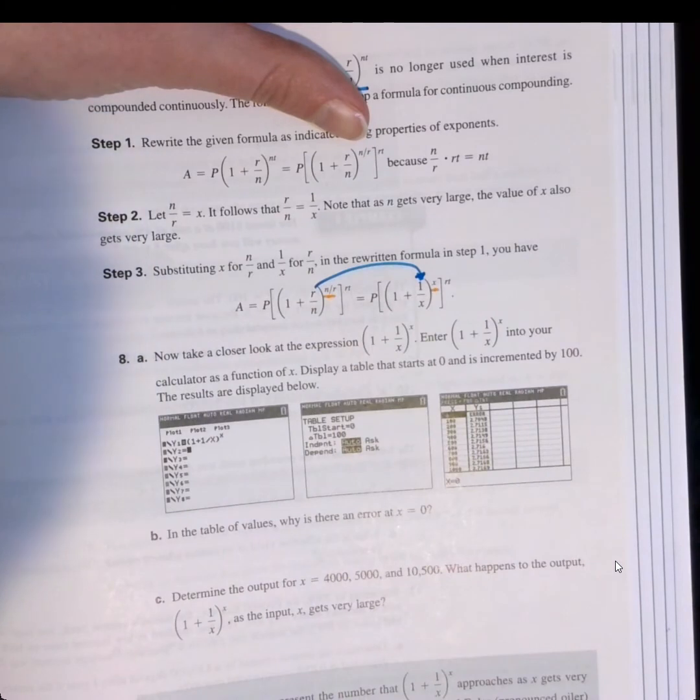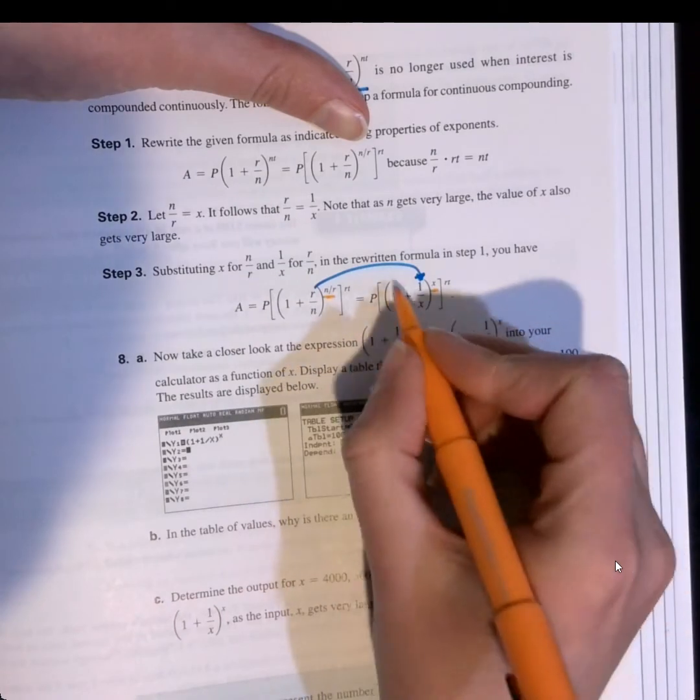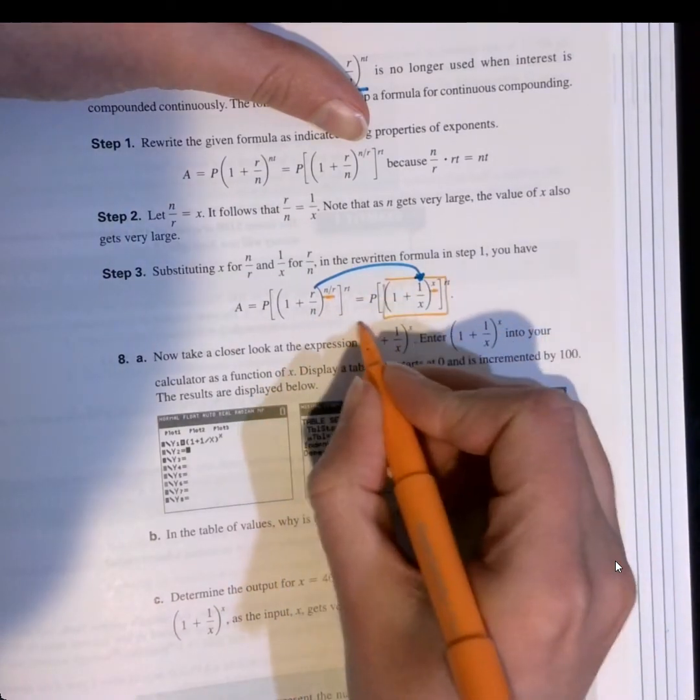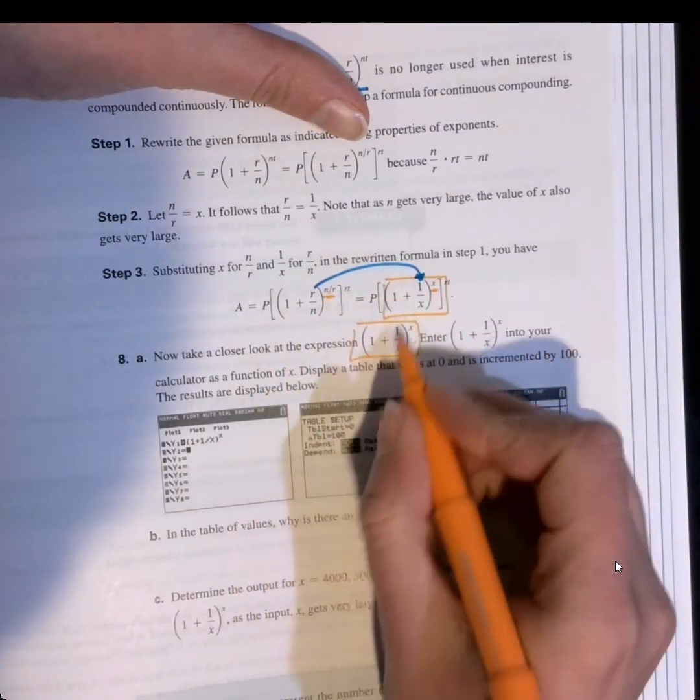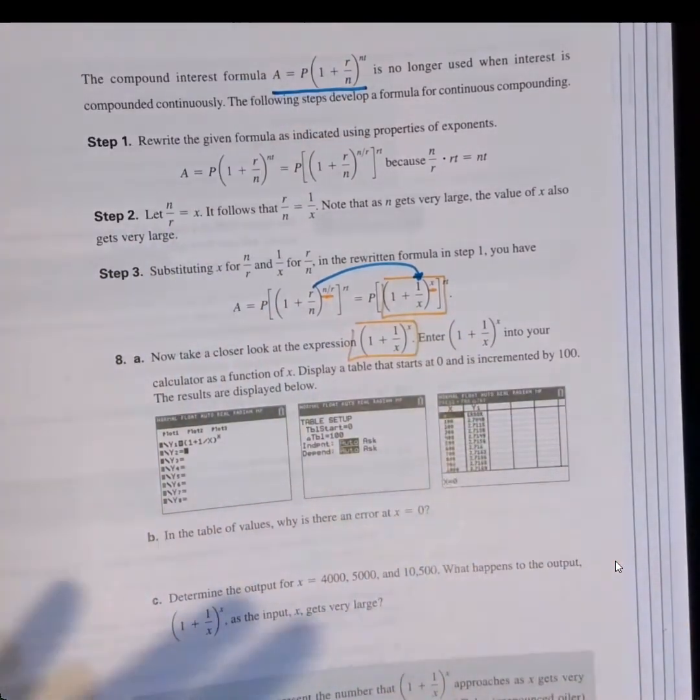All right. So now what we're looking at is just this inside piece, that would have been the base. The 1 plus 1 over x to the x. We're changing the letters just to try to simplify it so we don't have two letters going on right here. So we're going to look at this function and see what's going on.